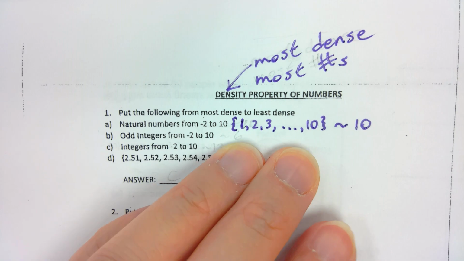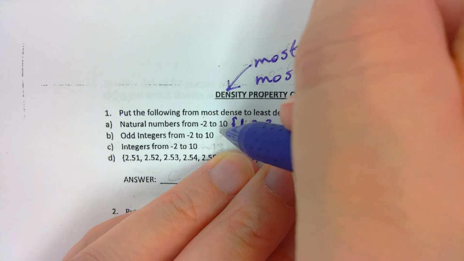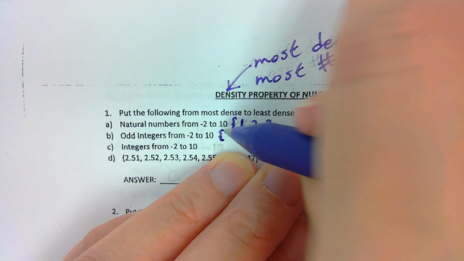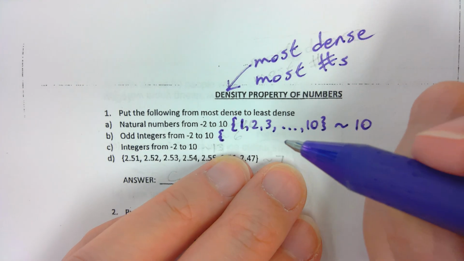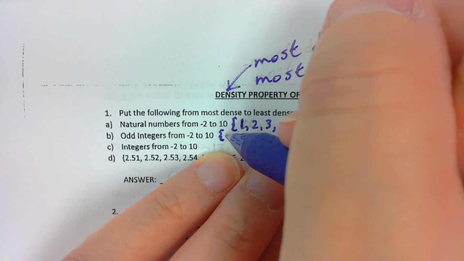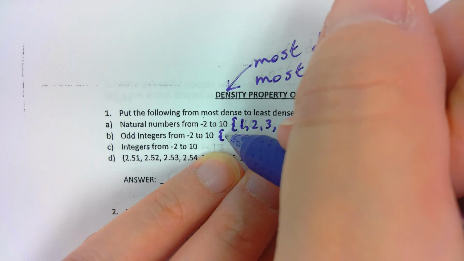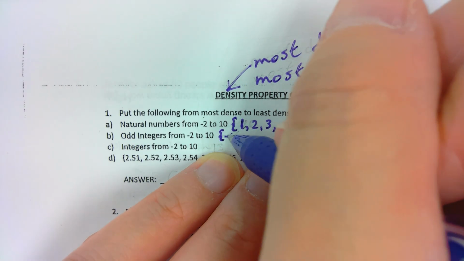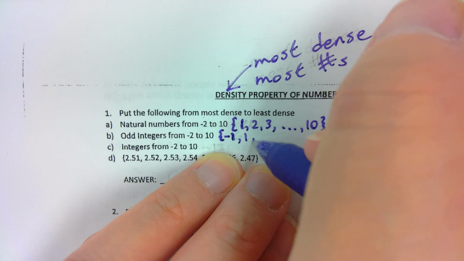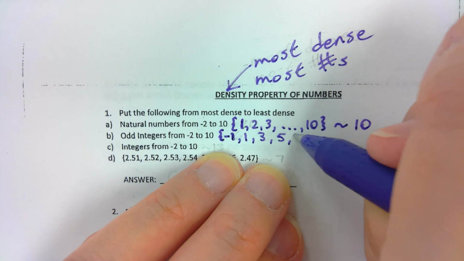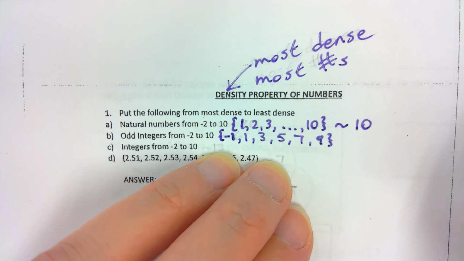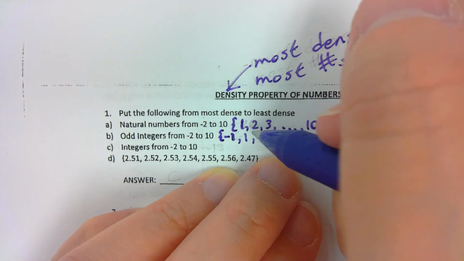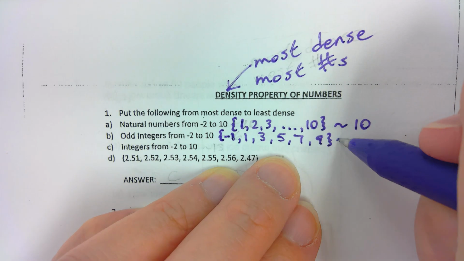Odd integers between -2 and 10. What's my set? What are integers again? Negative and positive numbers. So -1, 1, 3, 5, 7, and 9. When we write a set, we use this squiggly bracket. So there are 6 numbers in this set.